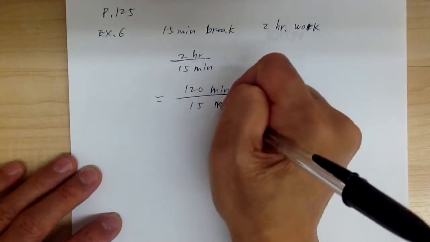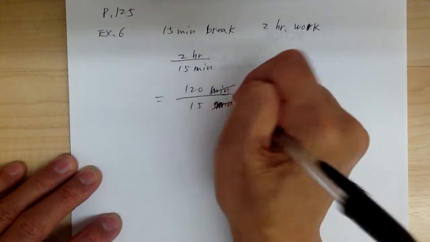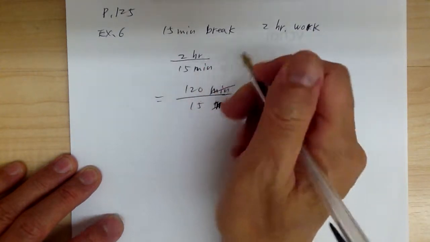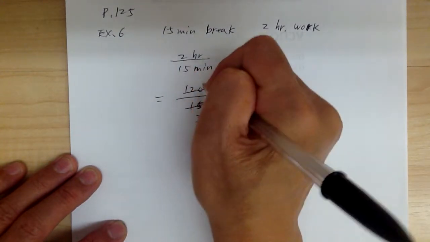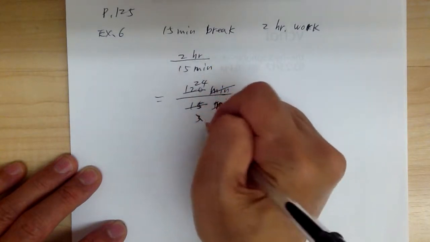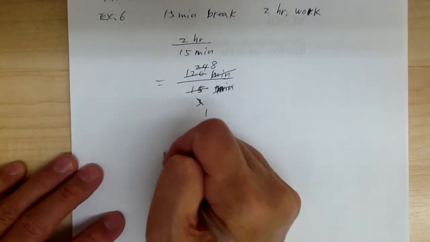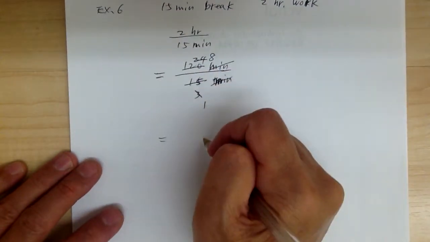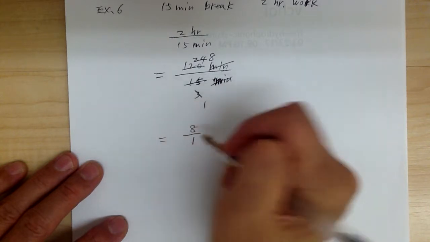So the minutes and minutes will cancel out, right? And now you can worry about a number. So both are divisible by 5. So divide by 5, you get 3. Divide by 5, you get 24. And divide by 3, you get 1. Divide by 3, you get 8. Okay, now this is one of the few cases you can put over 1. So this ratio is 8 over 1. So it's 8 to 1.